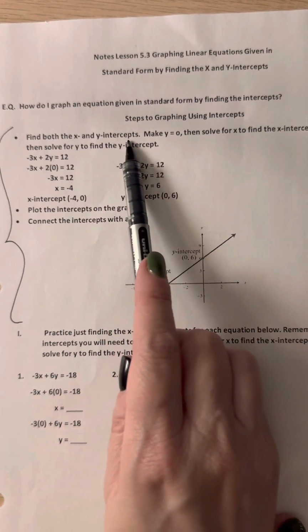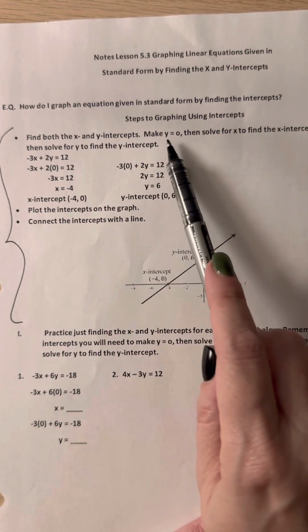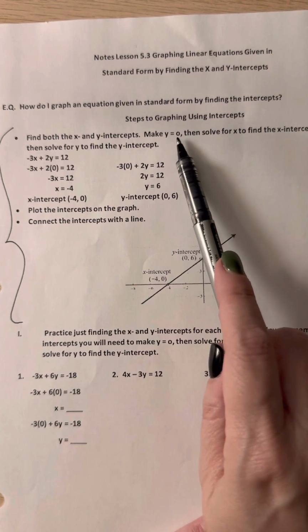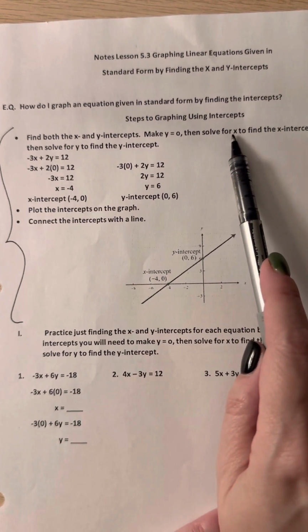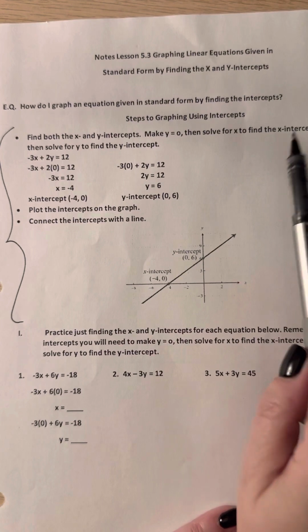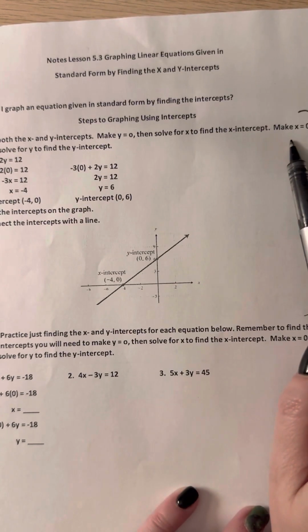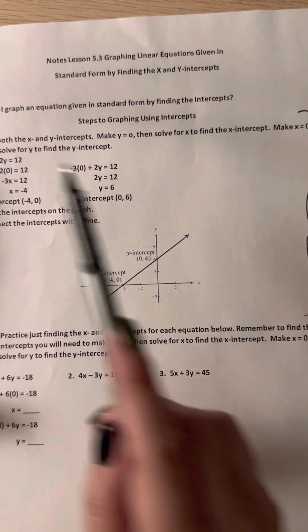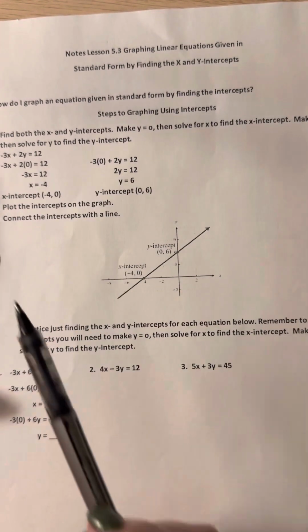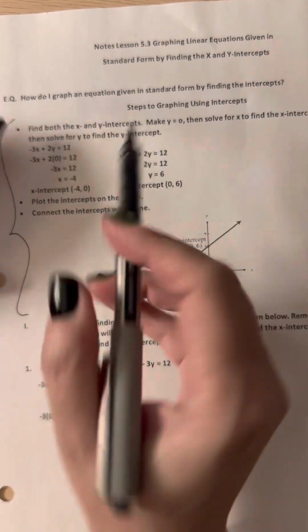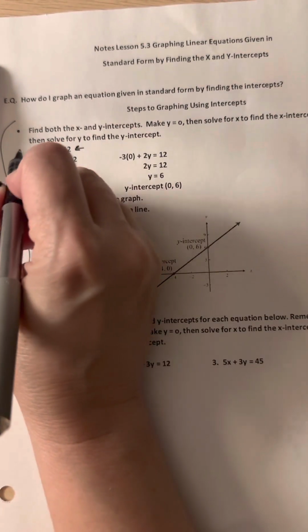Find both x and y intercepts. It says start by making y 0, then solve for x. That's called an x-intercept. Then it says to make x equal to 0 and solve for y, and that's a y-intercept. So here's my equation right there.